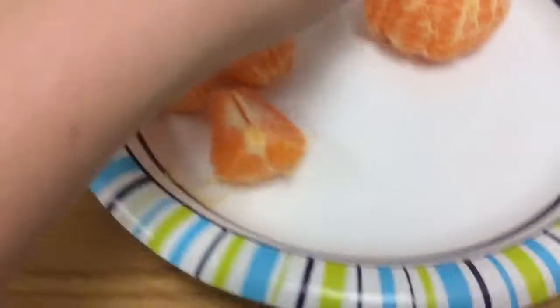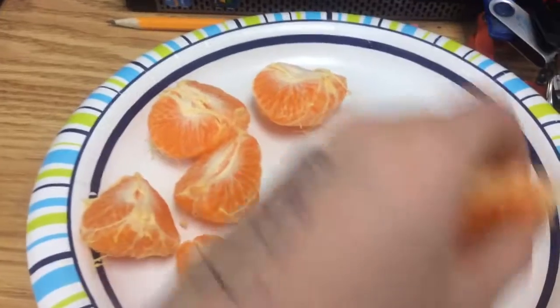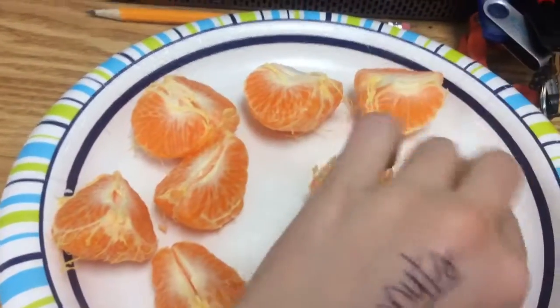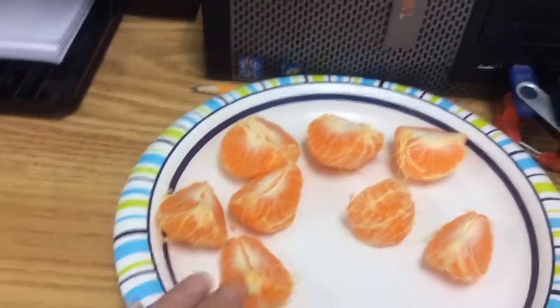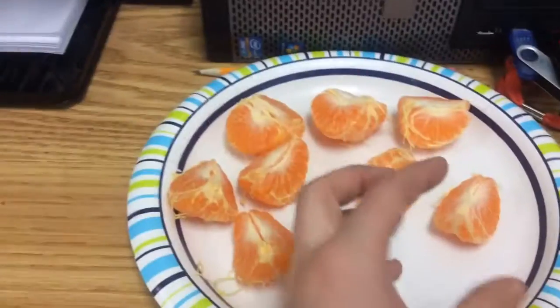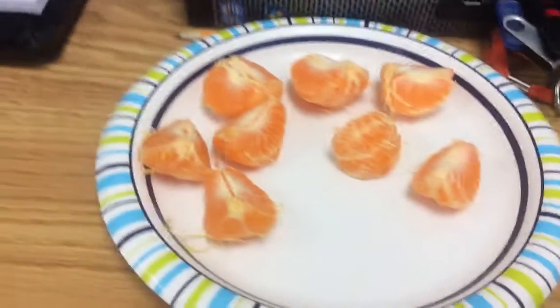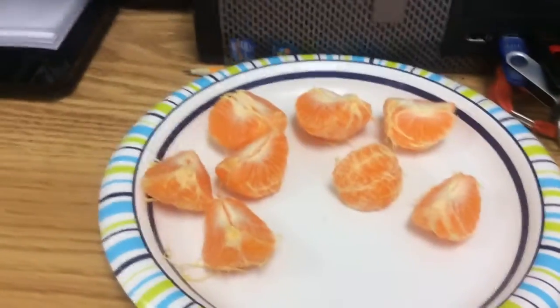Now I'm going to take the second orange and do the same thing. I'm going to break it into 1, 2, 3, 4 parts. So I still have 2 oranges on my plate. I didn't add a whole other orange. I didn't take away a whole other orange. All I did was split those whole oranges into equal parts.